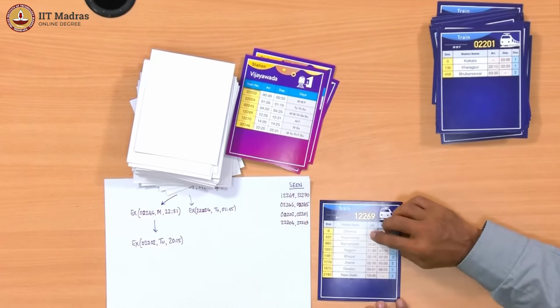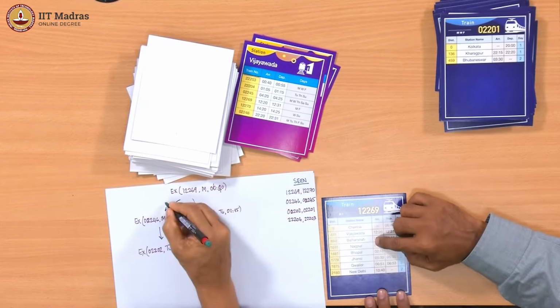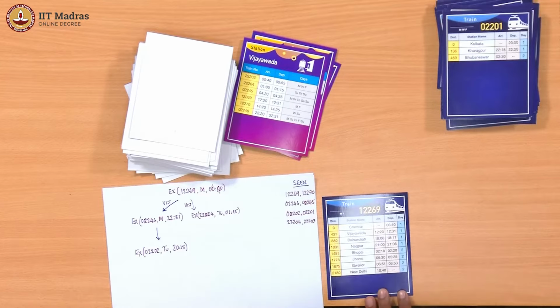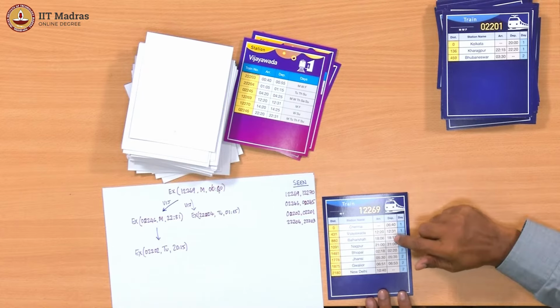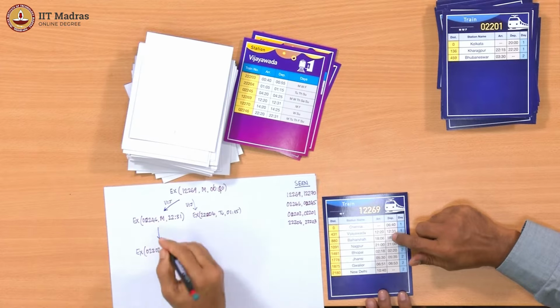And maybe I will just write, although I don't know whether we want to keep track of it or not, that this is Vijayawada. Previous thing we wrote the train. Here we should write the station. Yeah, it makes sense. And this one was what? Bhubaneswar, yeah.